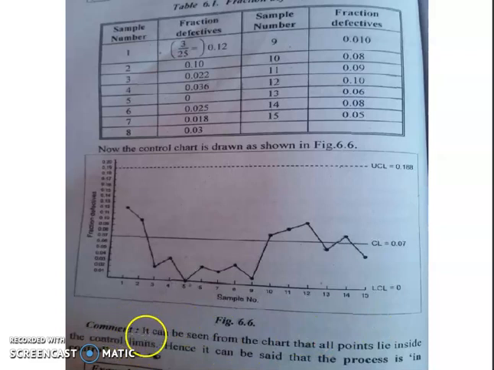So you have to comment on the process. It can be seen from the chart that all the points lie inside the control limits. Hence it can be said that the process is in control. Okay, I hope you understood.